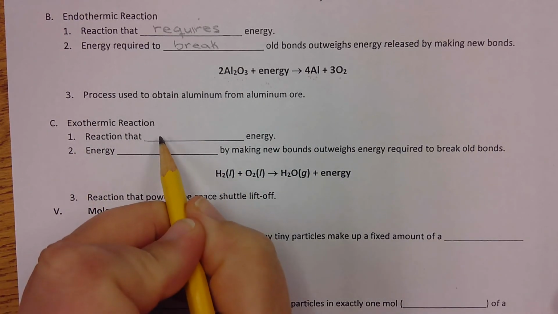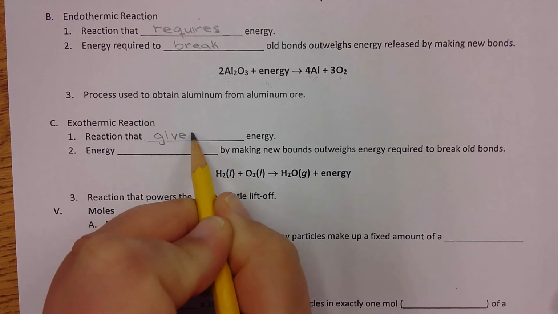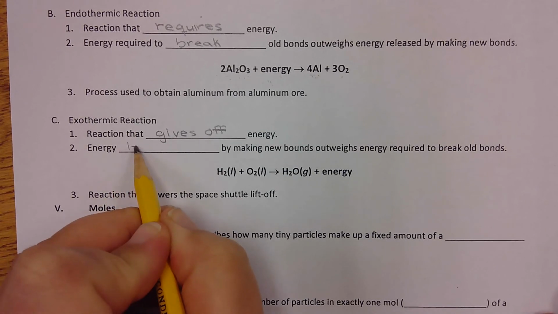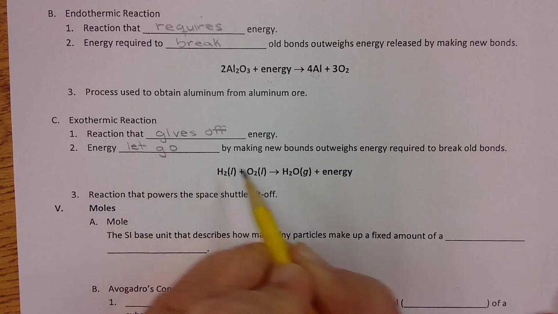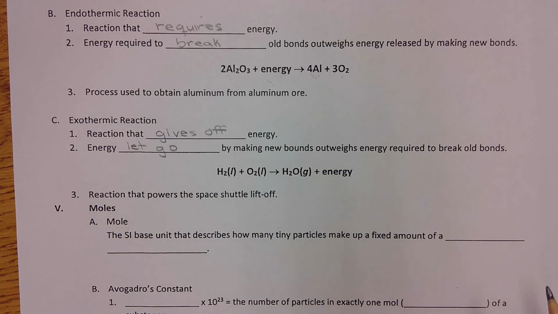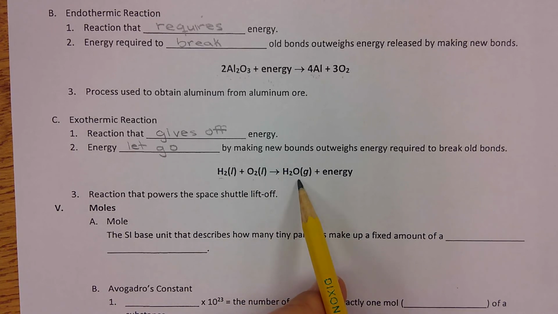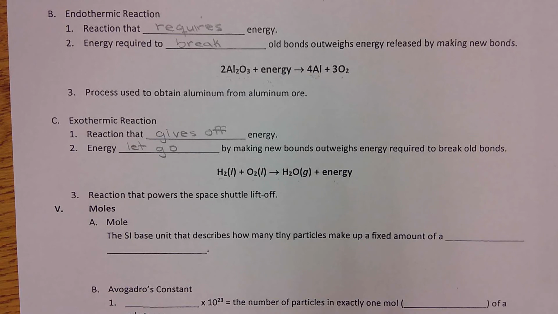An exothermic reaction is a reaction that gives off energy. So the energy let go by making new bonds outweighs the energy required to break the old bonds. So this time there's more energy created in making those new bonds than there was to break the old bonds. That's an exothermic reaction. So here we have hydrogen and oxygen combining to form water. There's a lot of energy given off at that reaction.